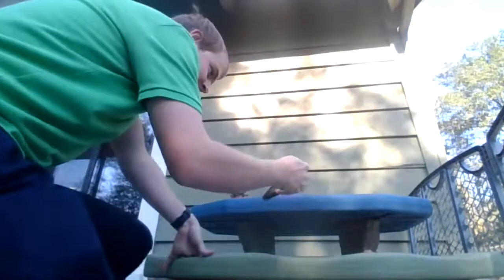Also, if you're going to have a messy snack like a popsicle, this is a great table to sit outside and do that. I've had mine outdoors for a couple of years now, and it's held up really well. You can see everything is in really good condition still here.